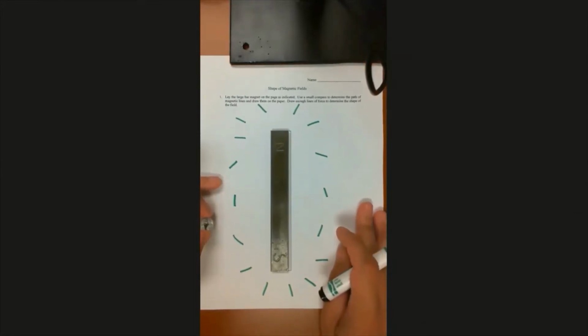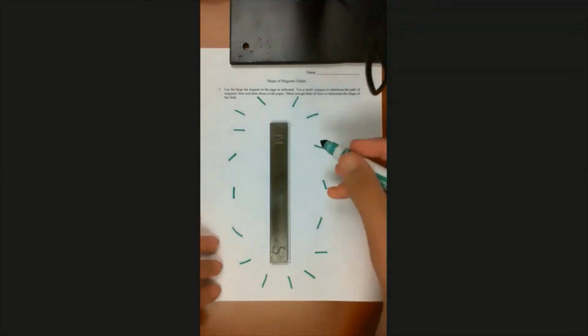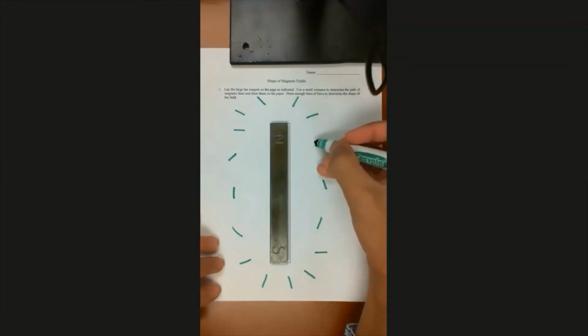And then what we're going to do now, after we've got all of those, what we want to do is connect these individual lines. And so what you would see, especially if you had even more of these, is that there's kind of a pattern. It kind of goes from one pole to the other pole. So we can kind of connect these.